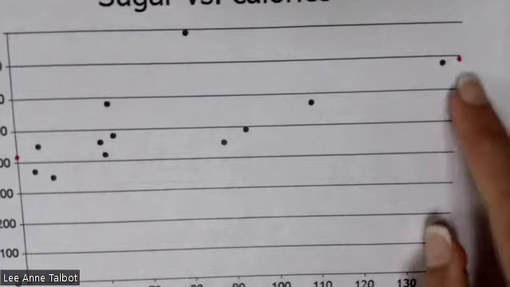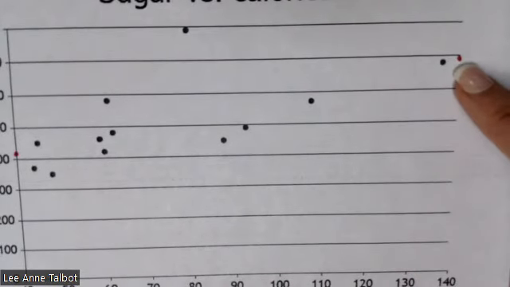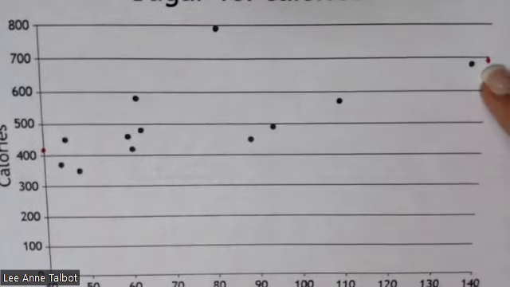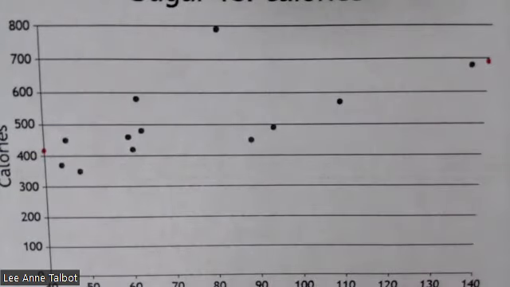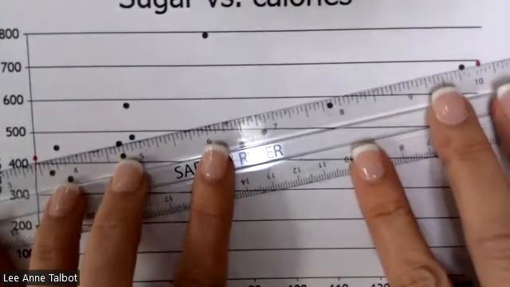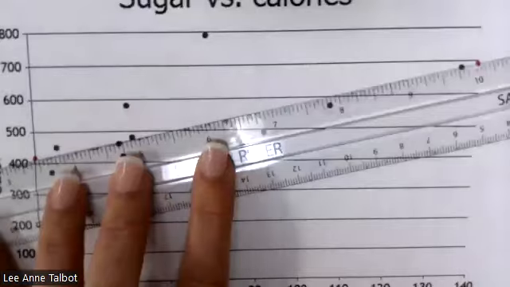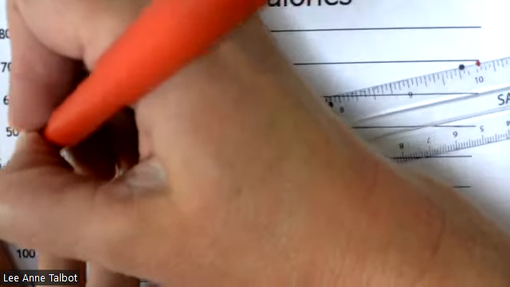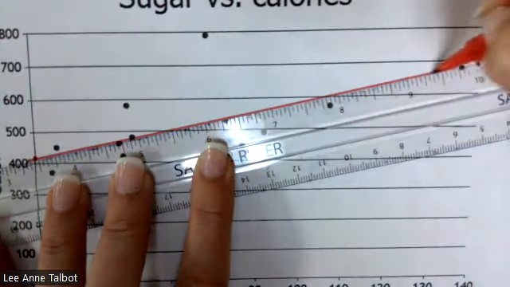Okay, I graphed 140 comma 696.1, which is basically 700. This is the moment when you want to take that ruler and draw in your line of best fit.